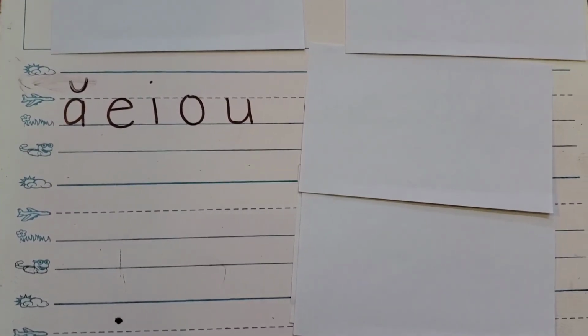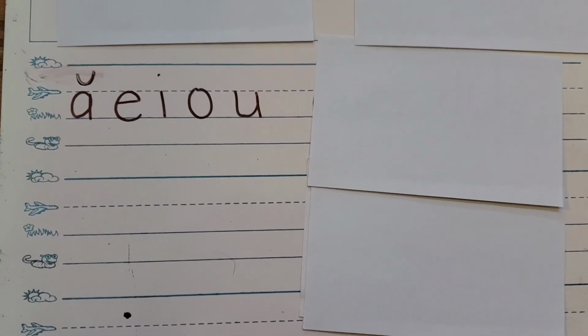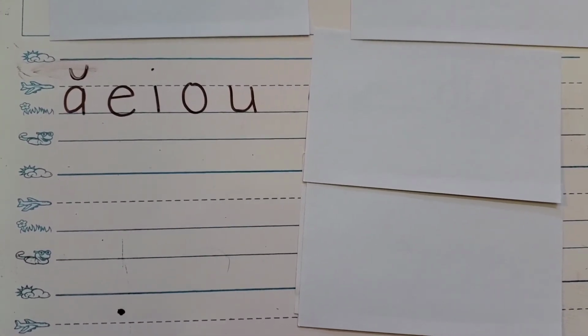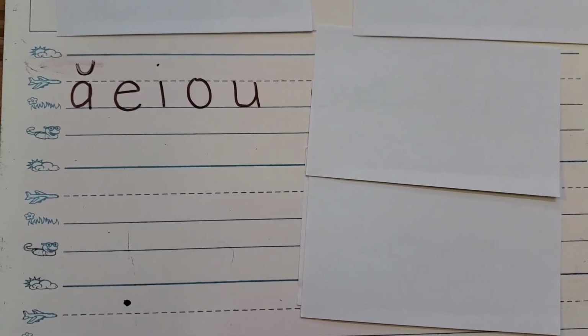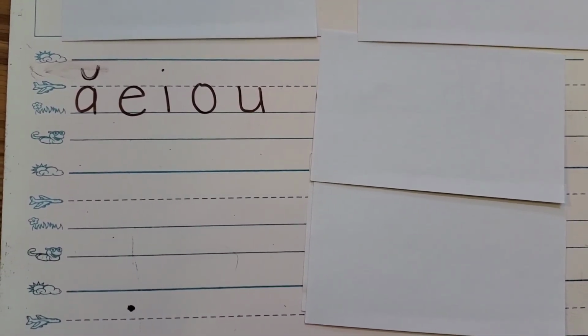Good morning, students. Today I'm super excited because we are going to start learning some very important spelling rules to help us know how to spell words correctly.